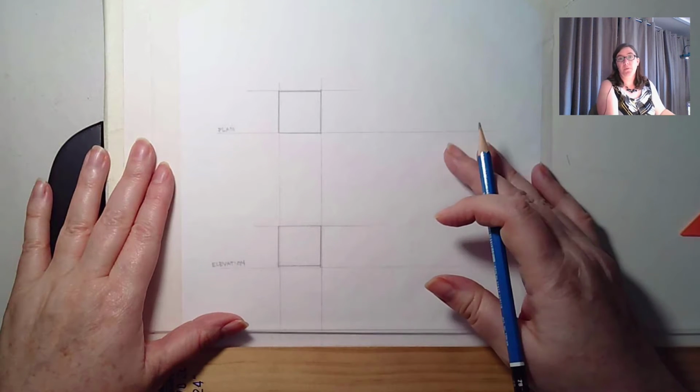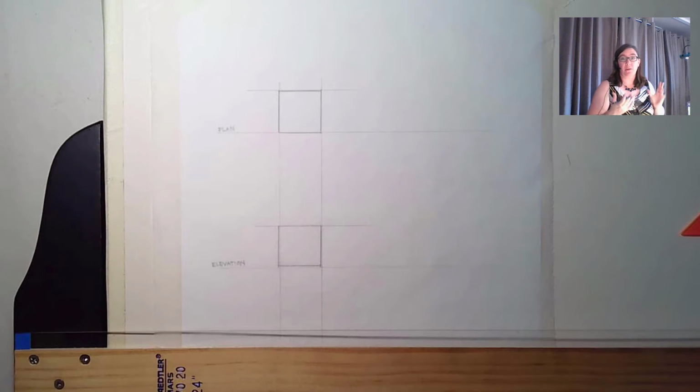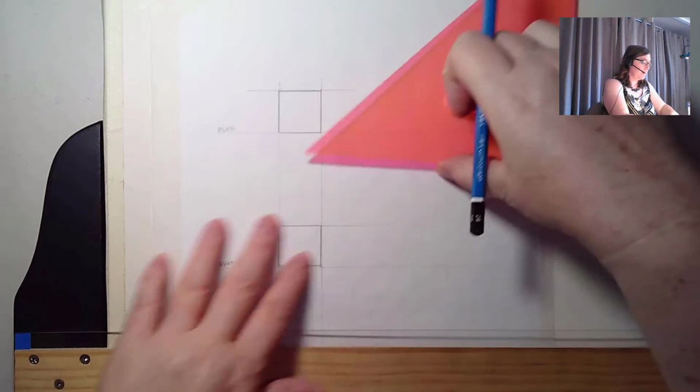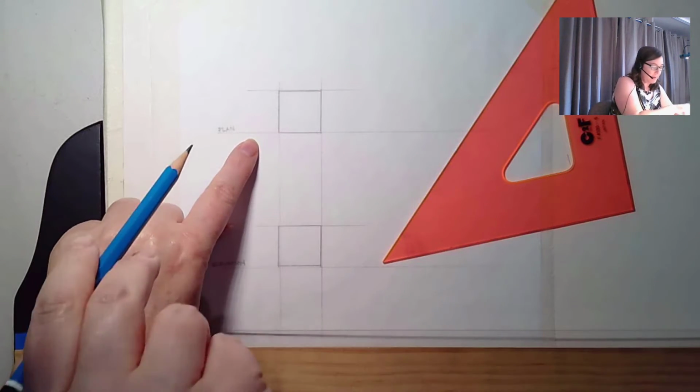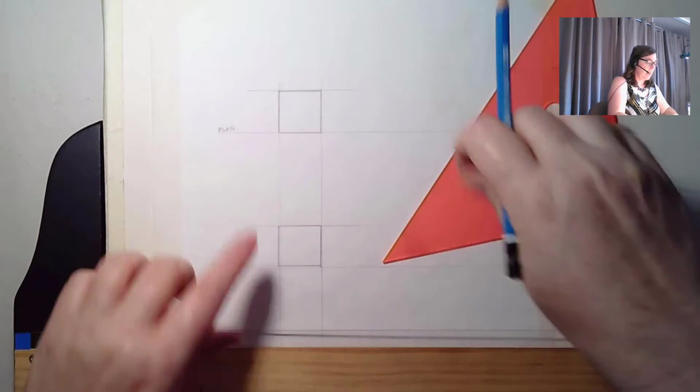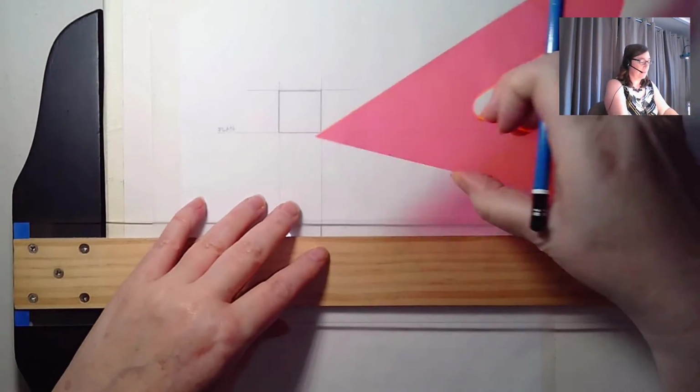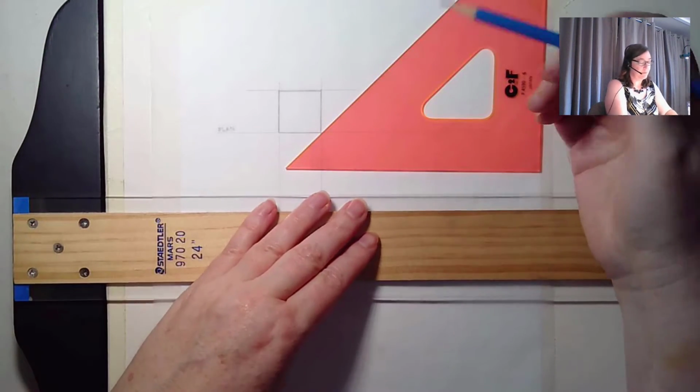My first step is to decide which direction and at which angle I want the light to come from. I've decided I want it to come from above and to the left and to the rear of the viewer, or you can also say this is a frontal light source because it's in front of the object, in this case our cube. So knowing that, in the plan view, the light's going to come this direction. And I've decided that the light is falling at an angle of 45 degrees.